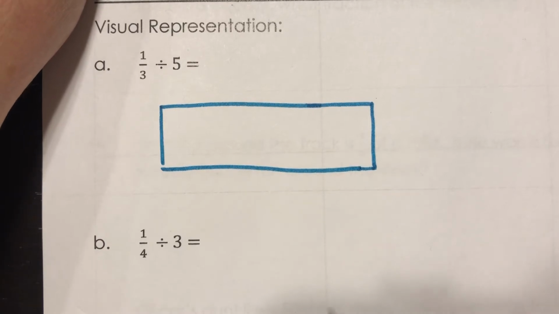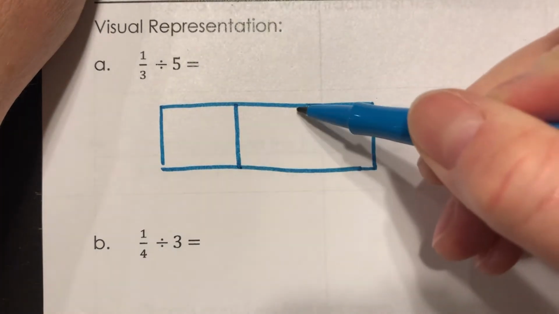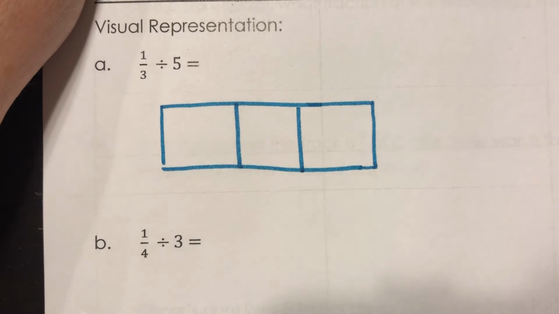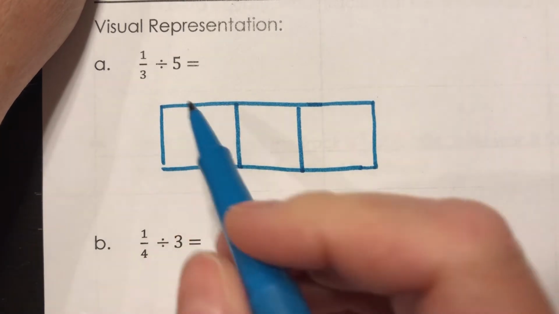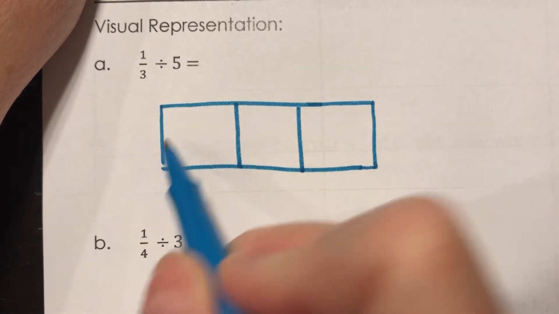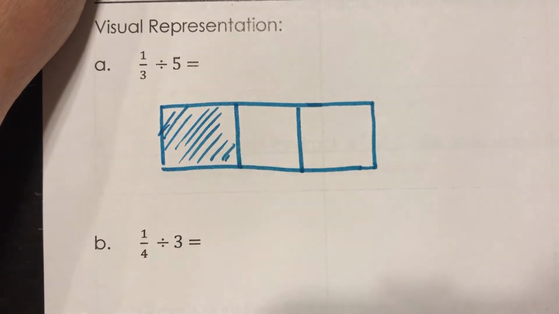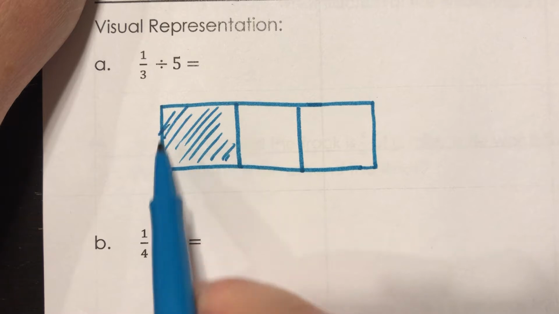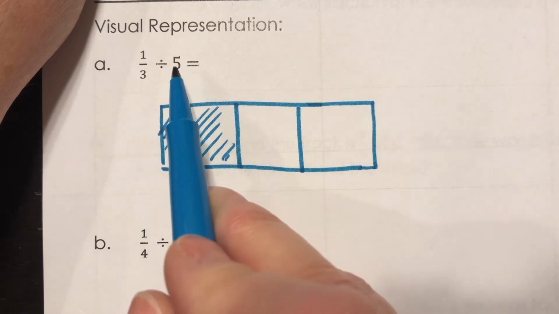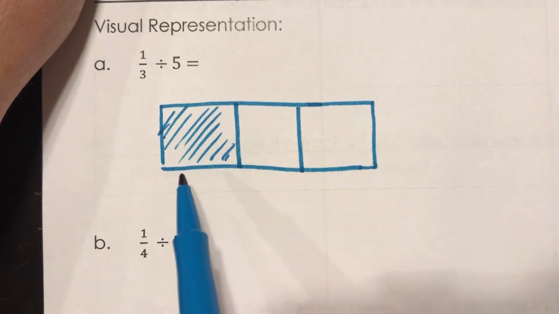And 1/3 of this rectangle would be this piece here, right? So here's 1/3. I want to take this 1/3 and divide it by 5.